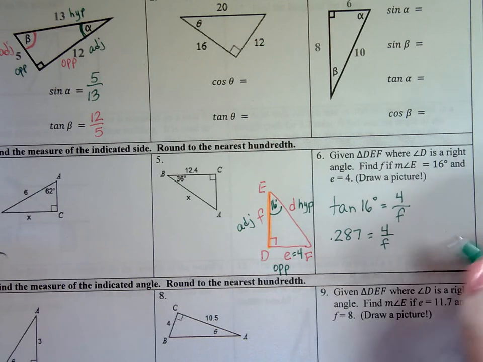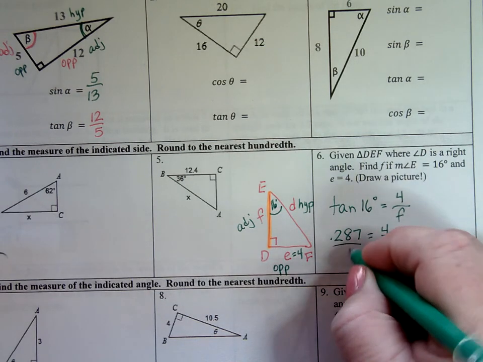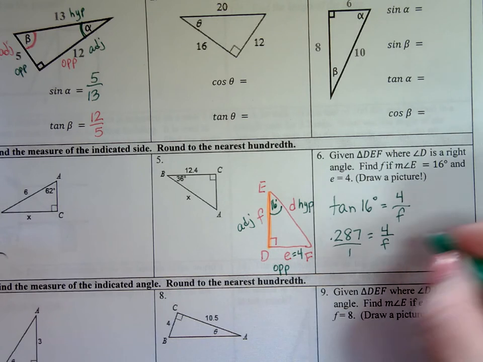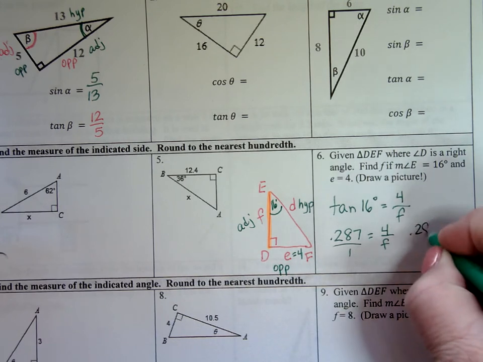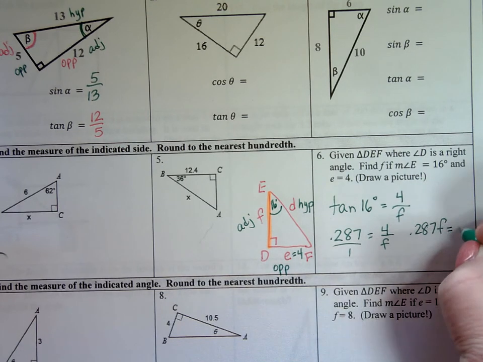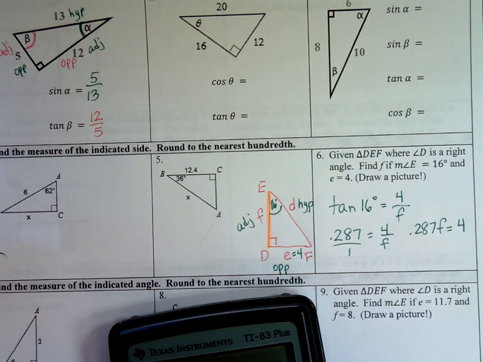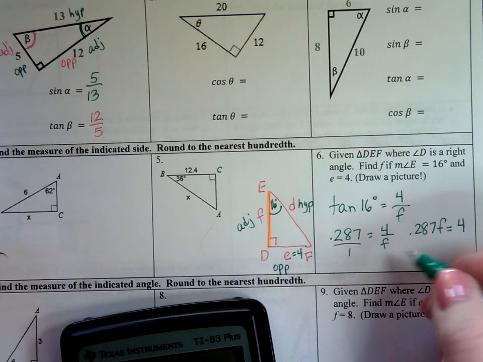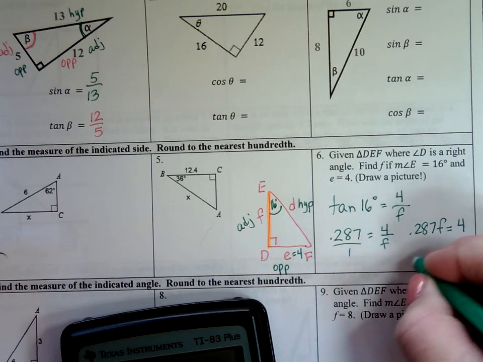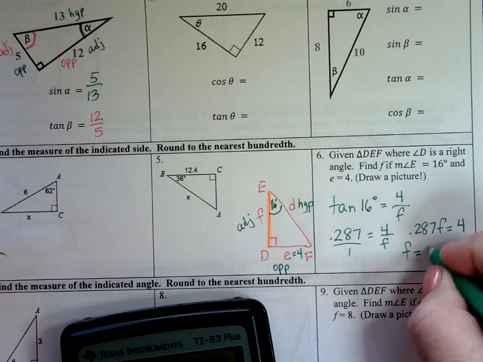Put the 0.287 over 1 and cross multiply. You get 0.287 little f equals 1 times 4 is 4. And so I am going to divide them. I get 4 divided by 0.287, and that gives me 13.937. Little f is 13.937.